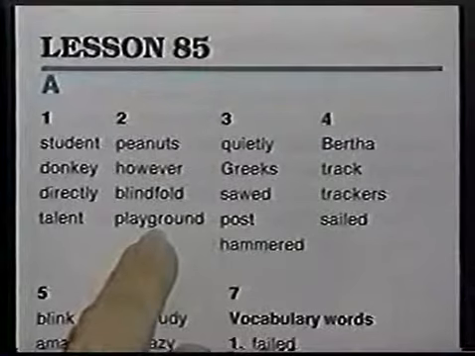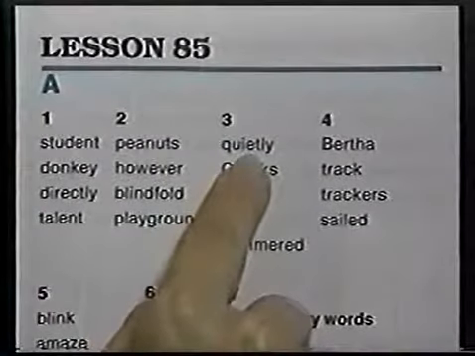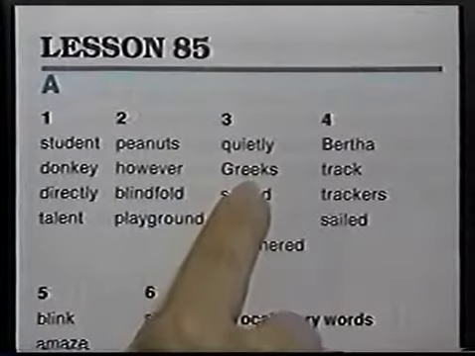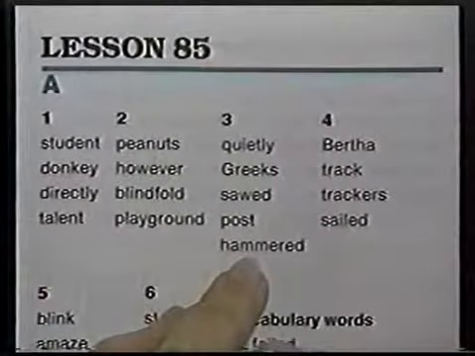Everybody touch under the first word in column 3. What word? Quietly. Next word. What word? Greeks. Next word. What word? Sod. Next word. What word? Post. Next word. What word? Hammers. Super job.